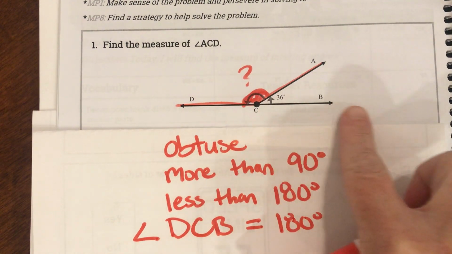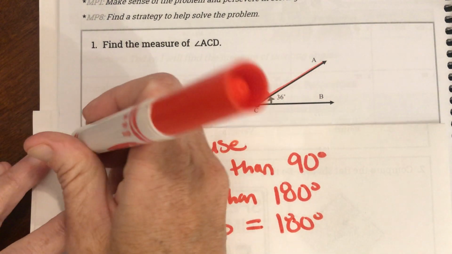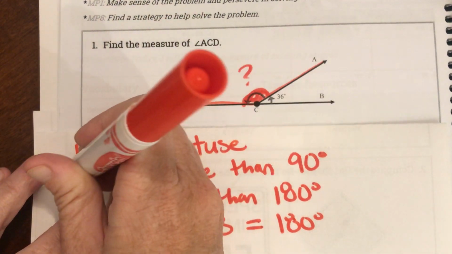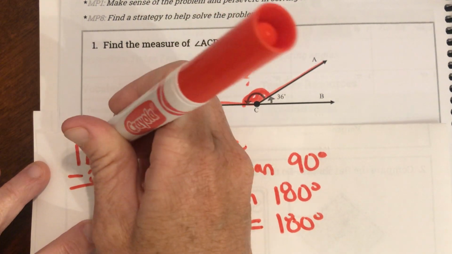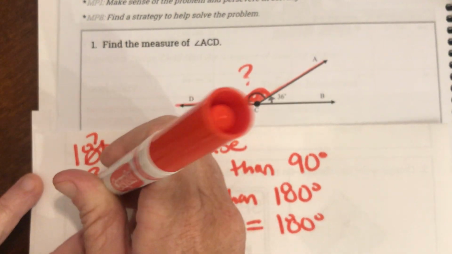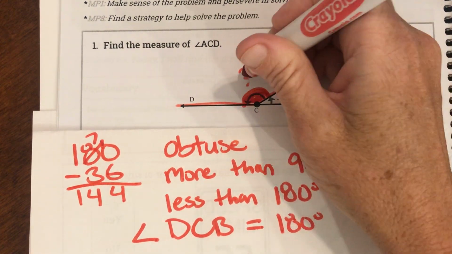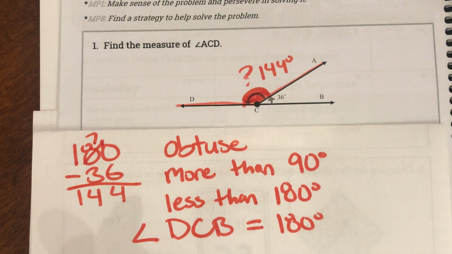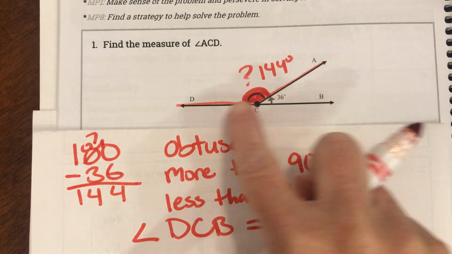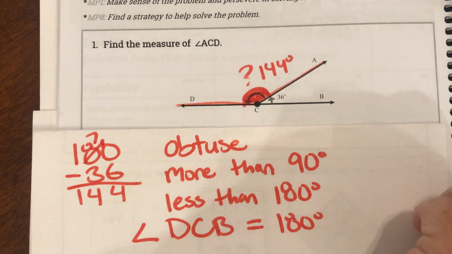So if the whole thing has to equal 180 degrees, but they told me part of it equals 36, what could I say? I could say 180 minus 36, and when I subtract, I get 144. So that tells me that this portion must be 144, and this portion's 36, and together they make the straight line. So that's kind of how I would attack that one. Let's try another one.